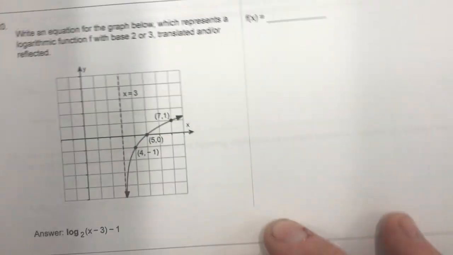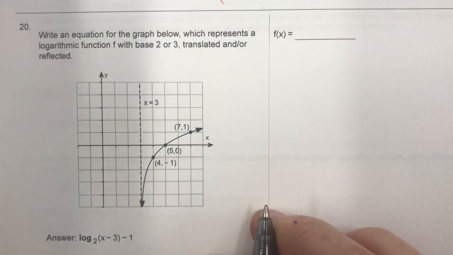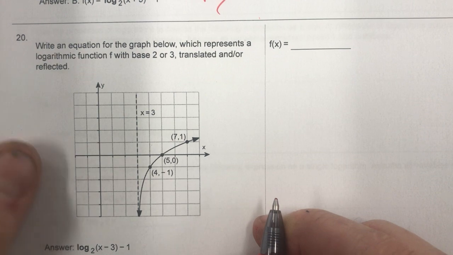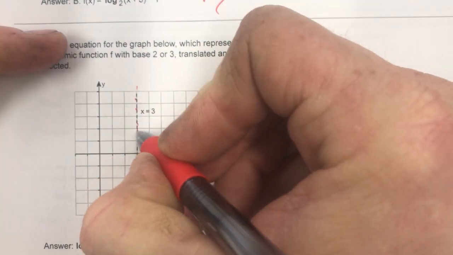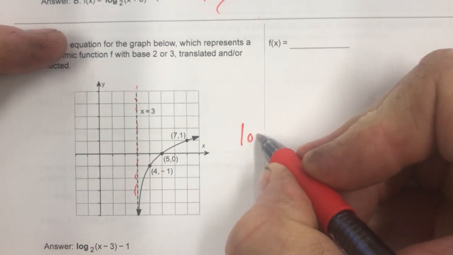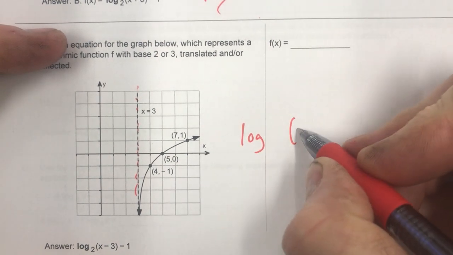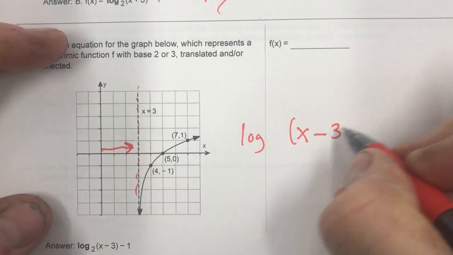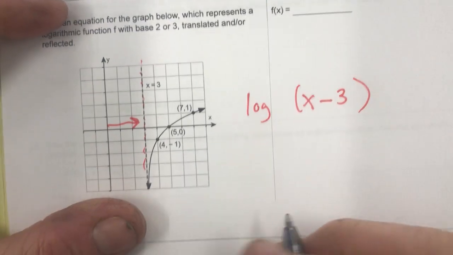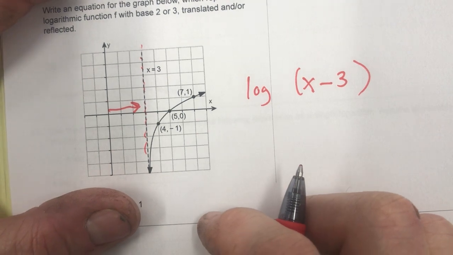Okay. Look at this one here. You got to write an equation for this one. Okay. All right. So first thing I see, the asymptote there. All right. This is going to be log. I'm not sure the base yet, but I do know this is going to be x. I'm going this way 3, so it's going to be x minus 3. Okay. I'm covering up the answer so we can't see it.